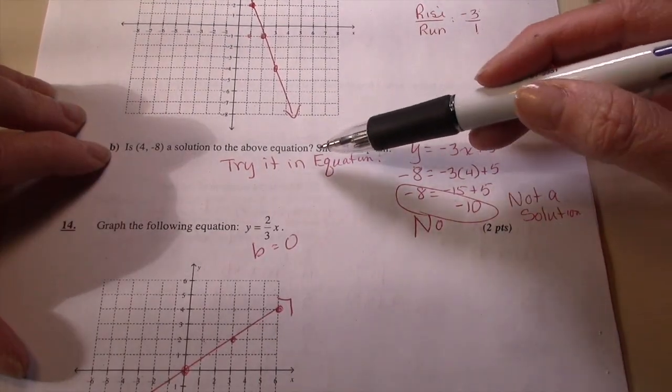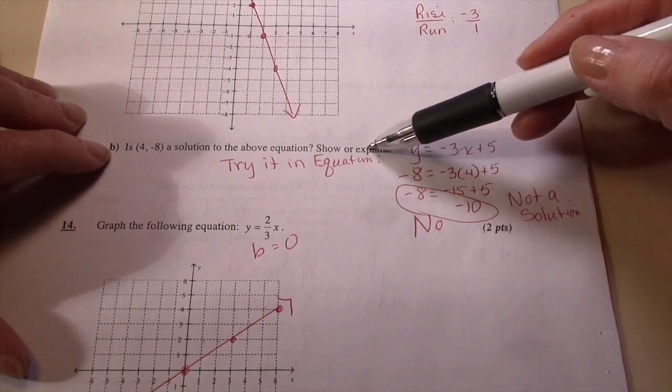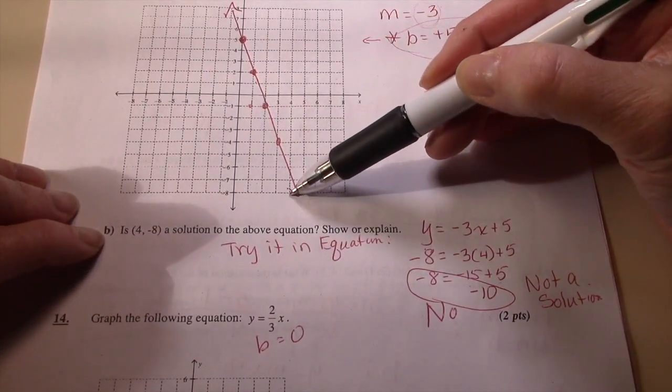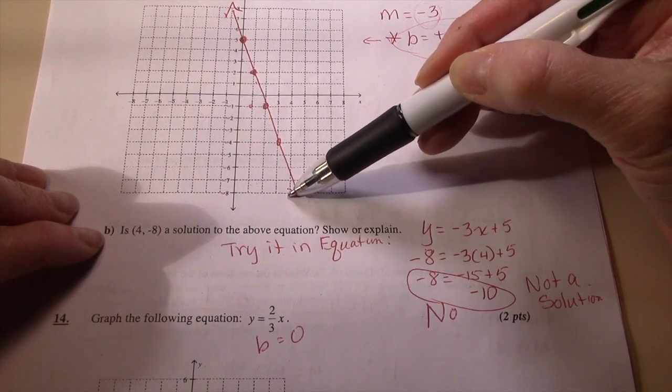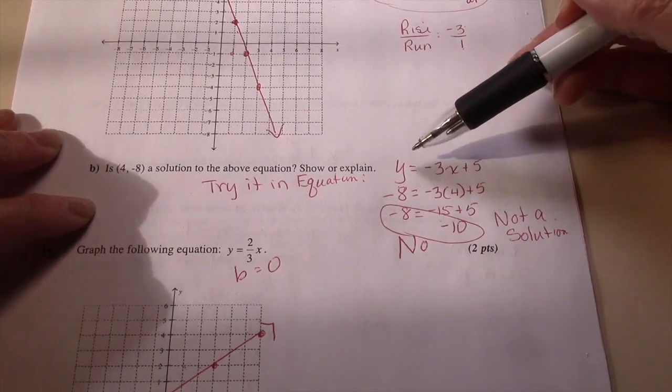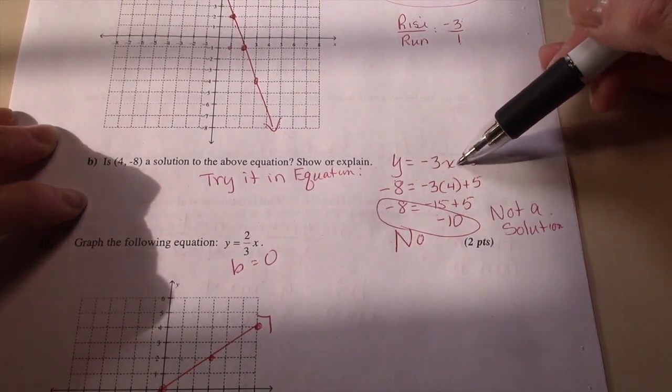Is 4, -8 a solution to the above equation? So over 4 and down 8, is that on there? It's close, but according to the way my ruler's rolling, it's not. We're going to prove it by putting it in the equation. Y equals -3x plus 5.